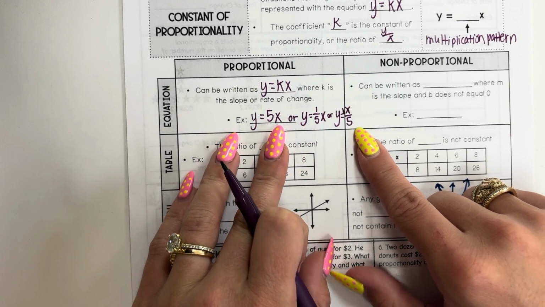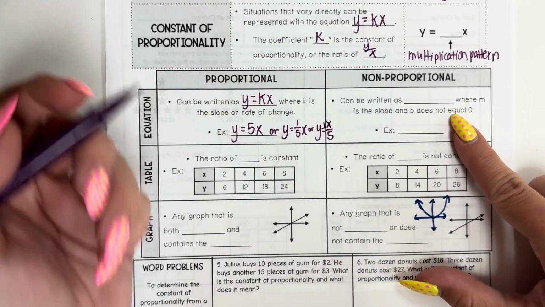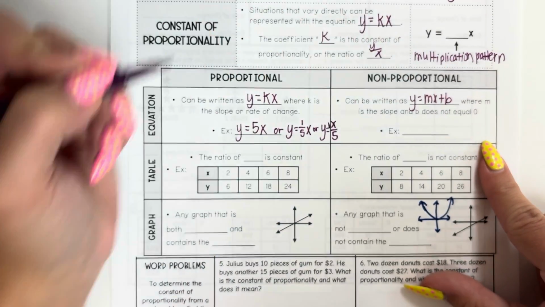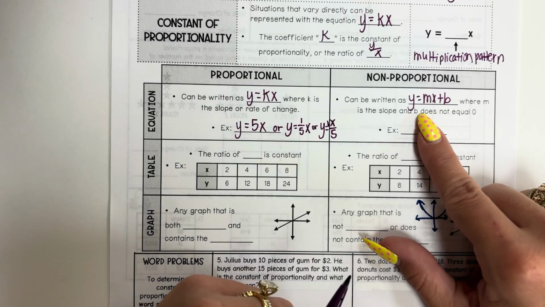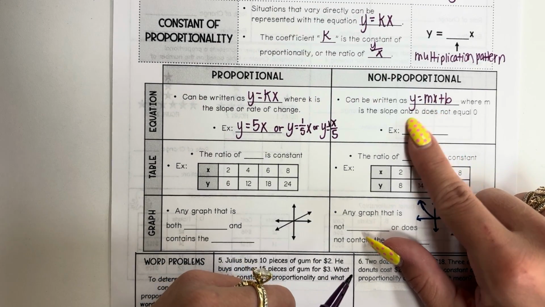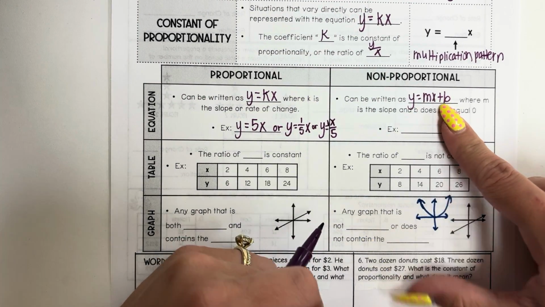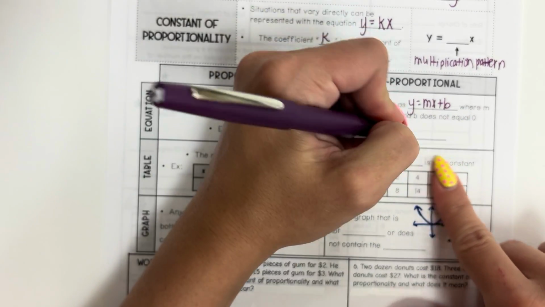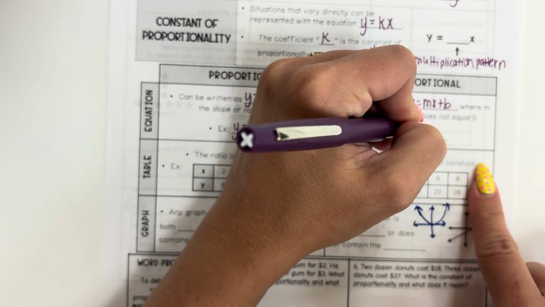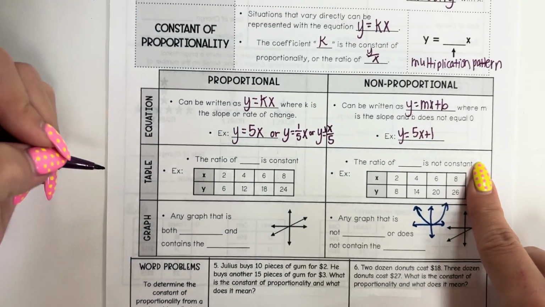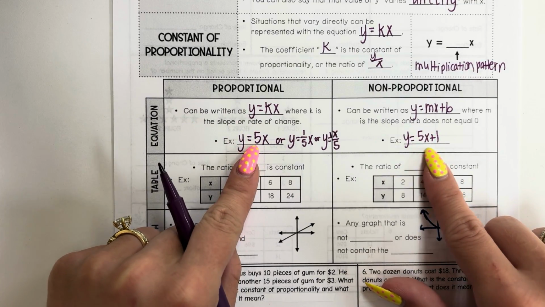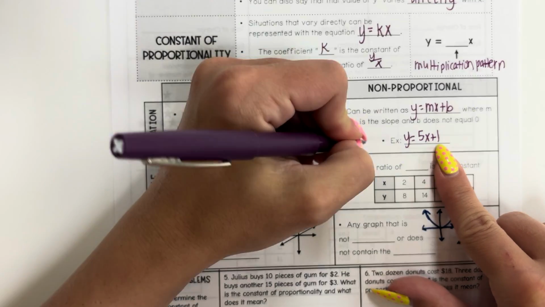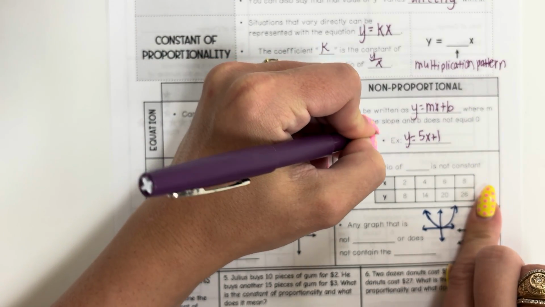So a non-proportional equation would be in the format y equals mx plus b, where m is your slope. It's not the rate of change, it's just the slope. And you have something added, b, it's not 0, it's an actual number. So again, a real life example, you'd have y equals maybe 5x plus 1. So notice the difference between these two is a non-proportional has something added or subtracted, so we could have y equals 5x minus 1.